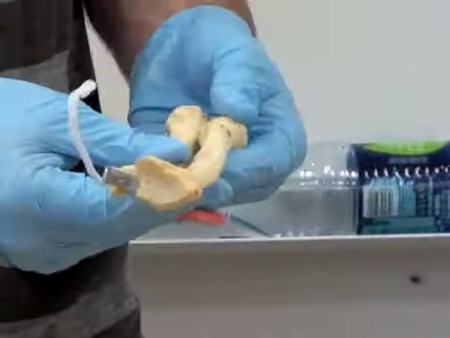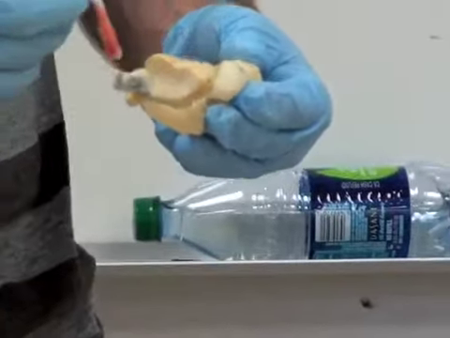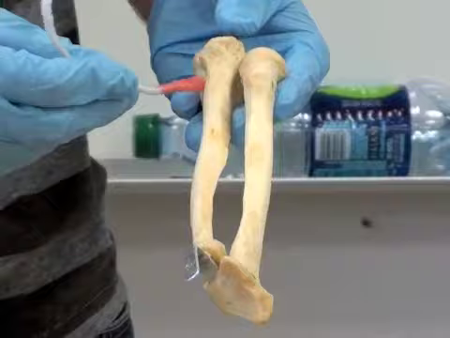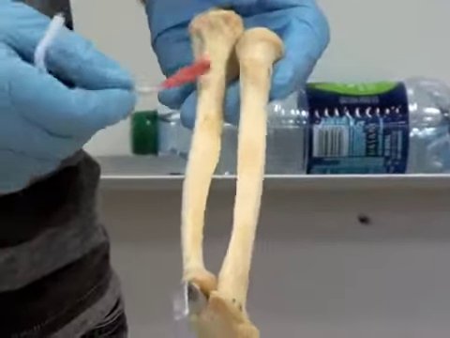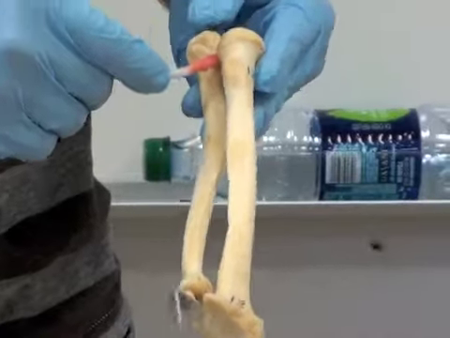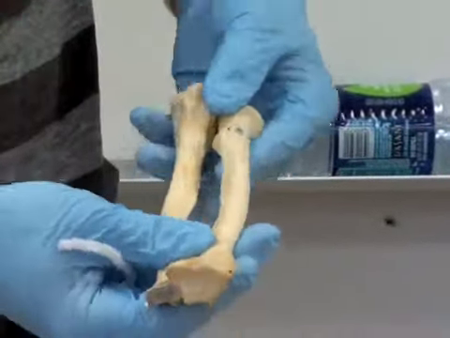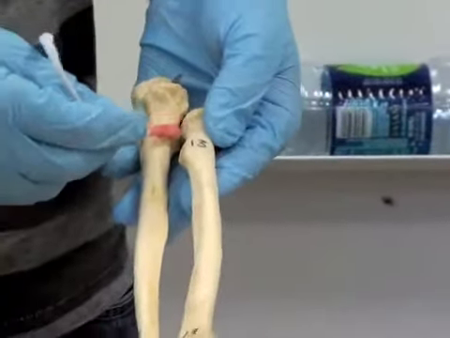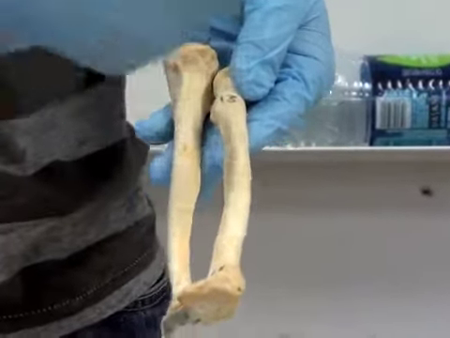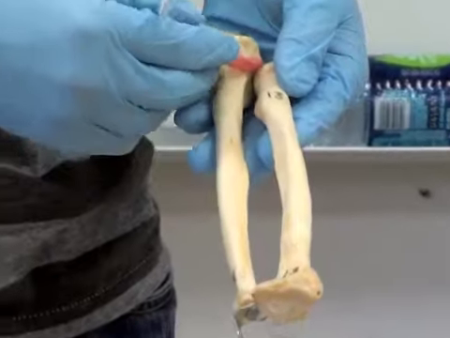So we will look up here at the head, or this most superior part of the ulna, where it actually touches and articulates with the radius. That is called the radial notch, in reference to the bone that it articulates with.